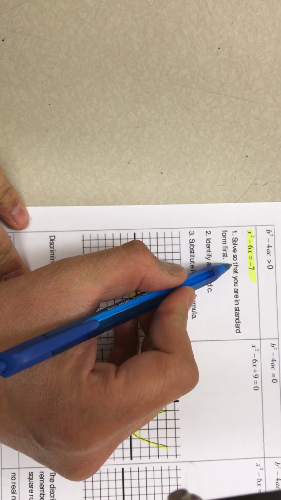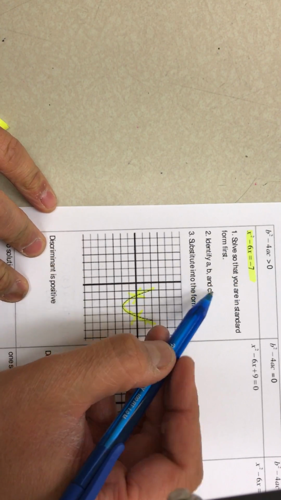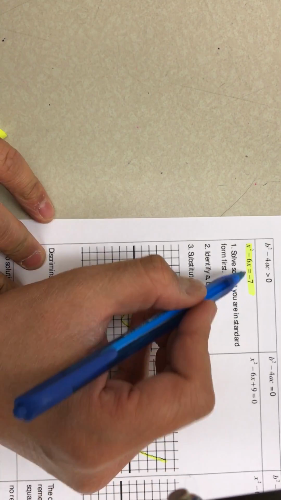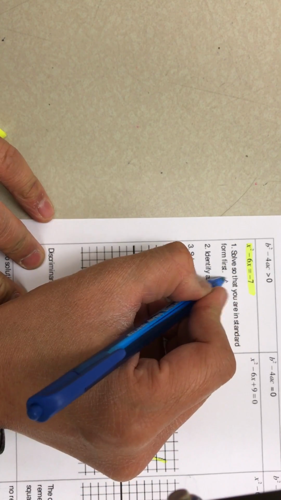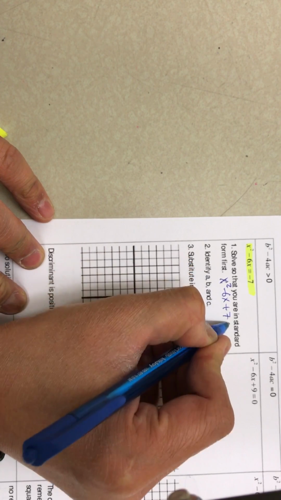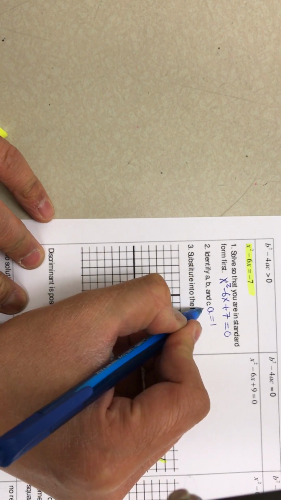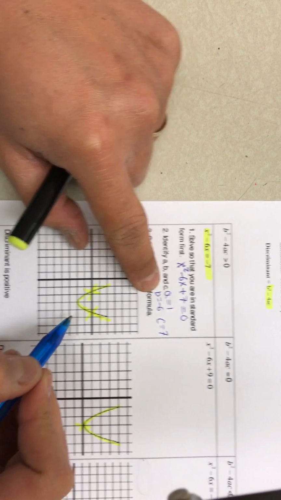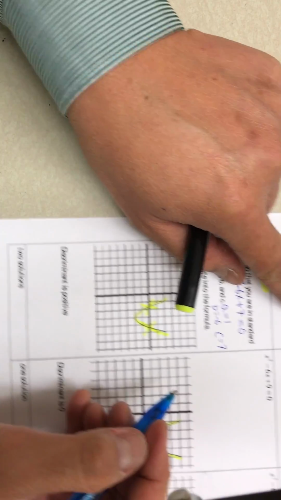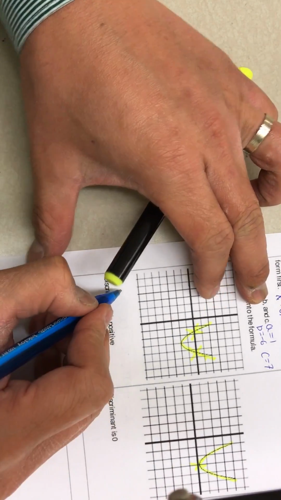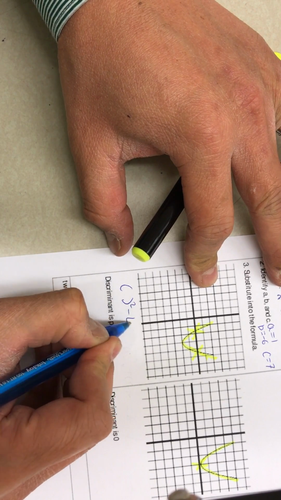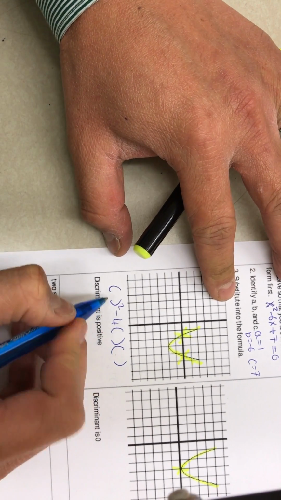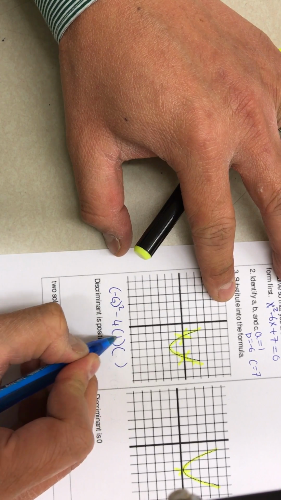So solve so that you are in standard form first. Now what that means is that before you even apply the discriminant test, you must rewrite the equation in standard form. So over here, we're going to go ahead and add 7. So A equals 1, B equals -6, and C equals 7. Once we have that information, then we can test the solutions by plugging it into the discriminant, b squared minus 4ac. So b squared minus 4ac, b is -6, a is 1, and c is 7.